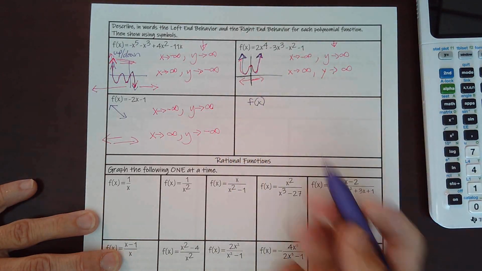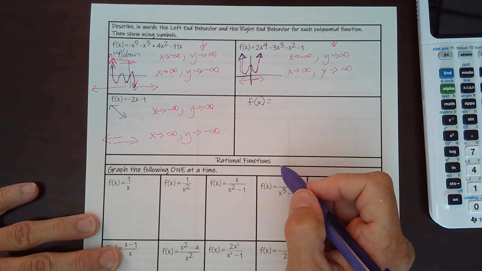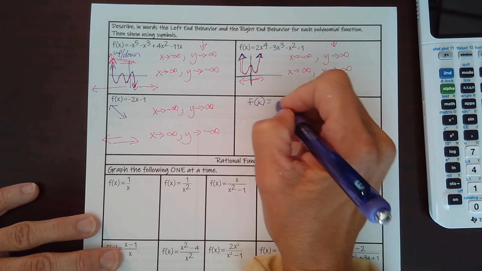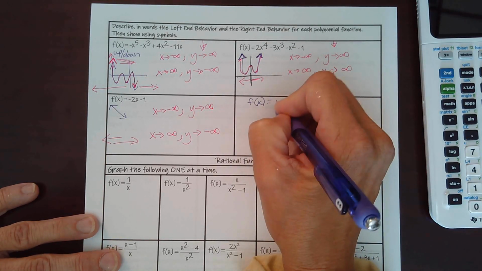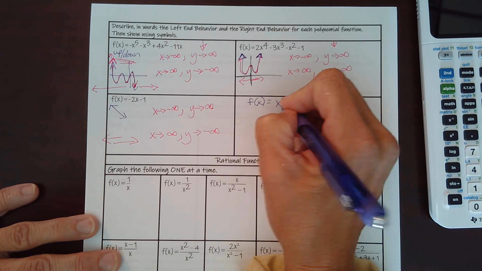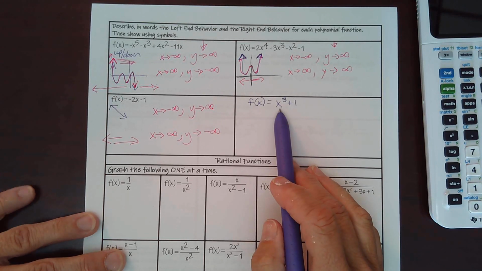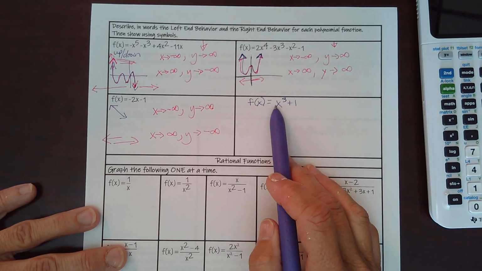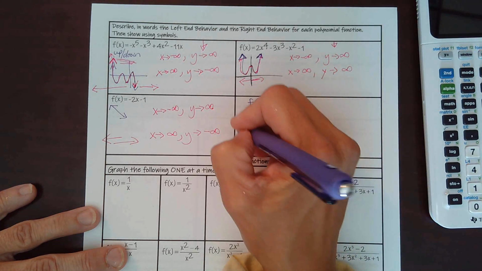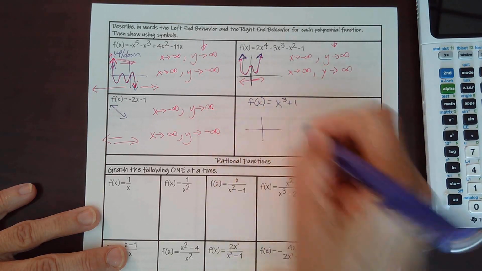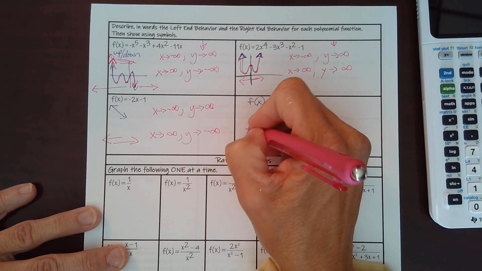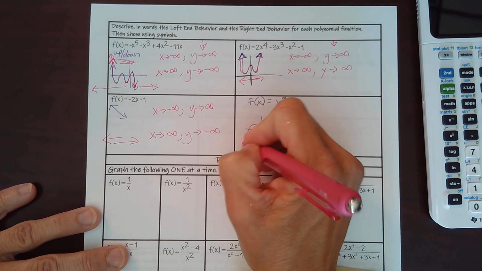Let's say we have a function f of x equals, I don't know, x to the third plus 1. So this is a cubic function with a leading coefficient of positive 1. Our graph is going to look something like this. Starts down and ends up.